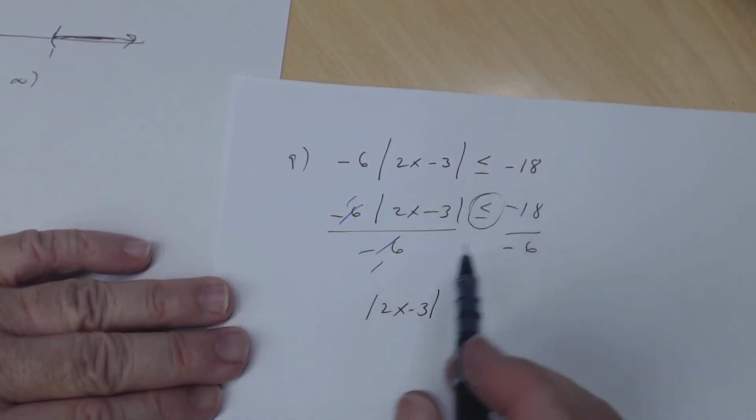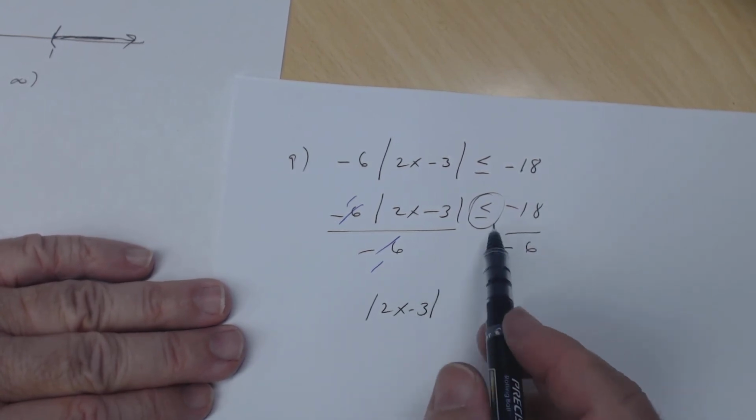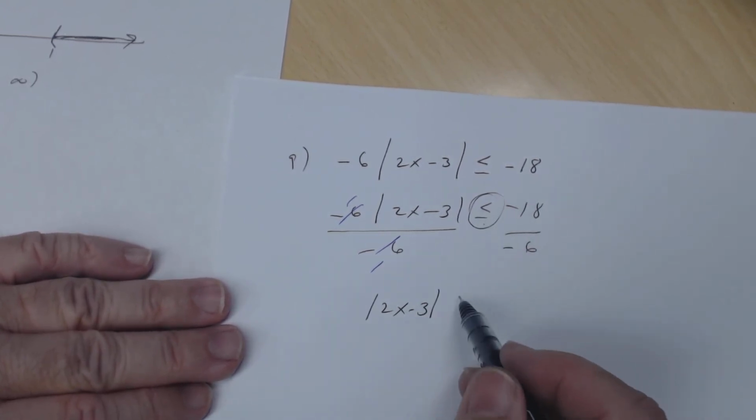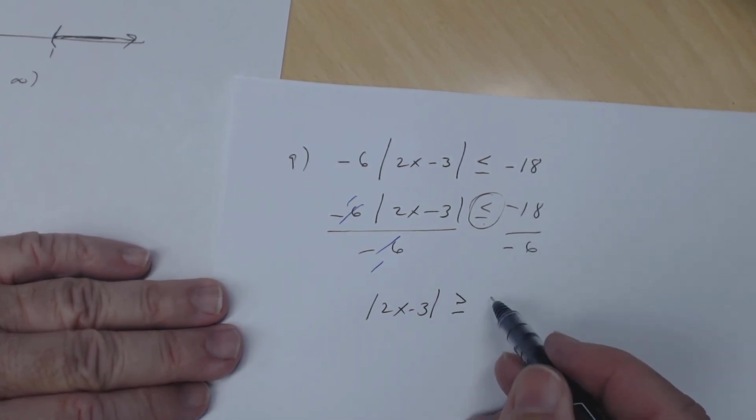Notice the steps. Do all these steps as presented. And since I'm dividing by a negative number, I've got to reverse this. So less than or equal to becomes greater than or equal to. Negative 18 divided by negative 6 is a positive 3.